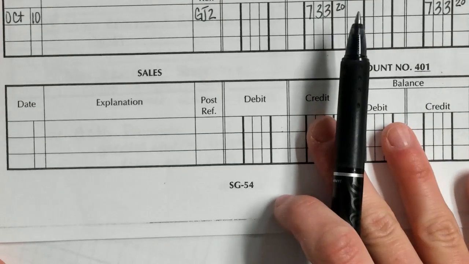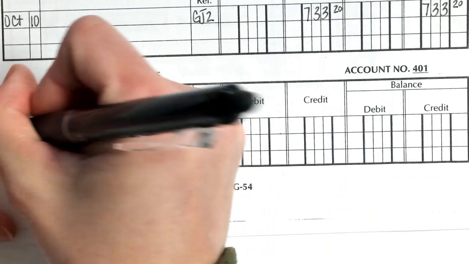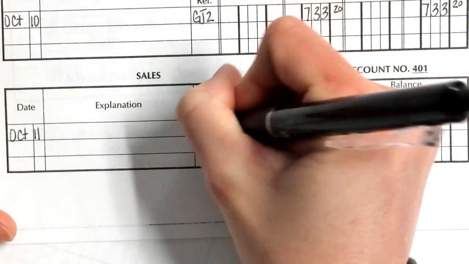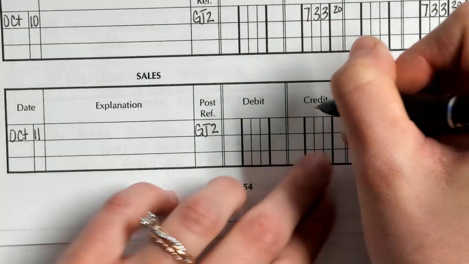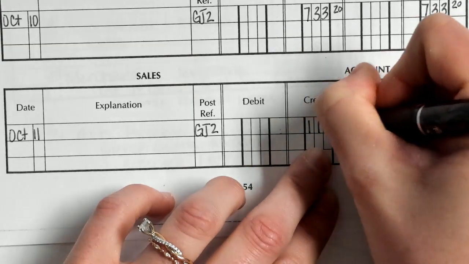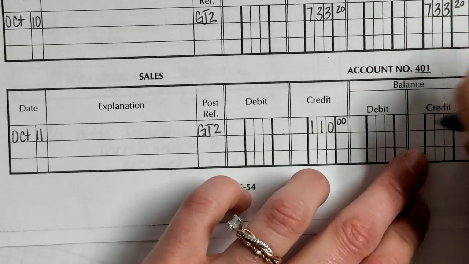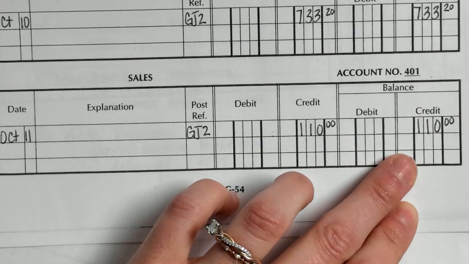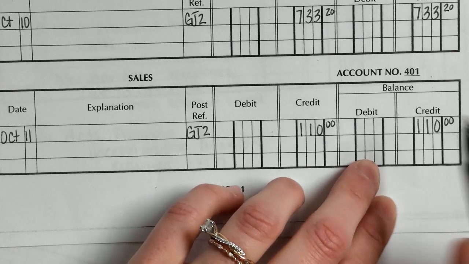Sales is at the very bottom of this first page. And again, account number.